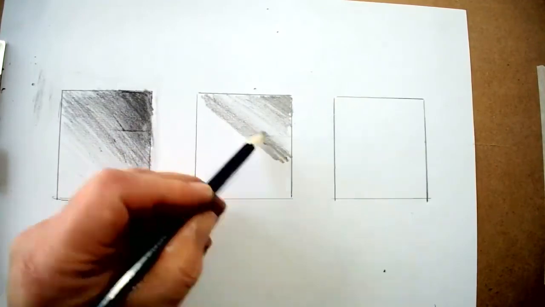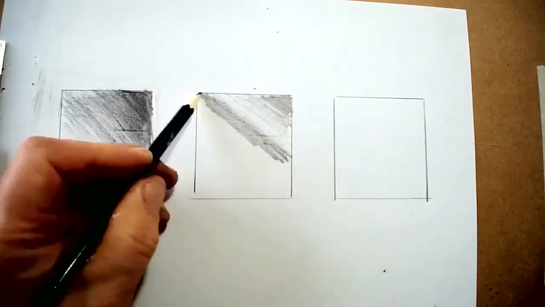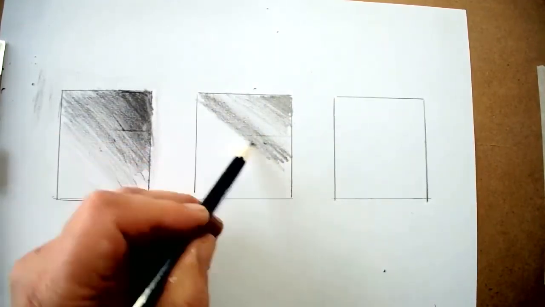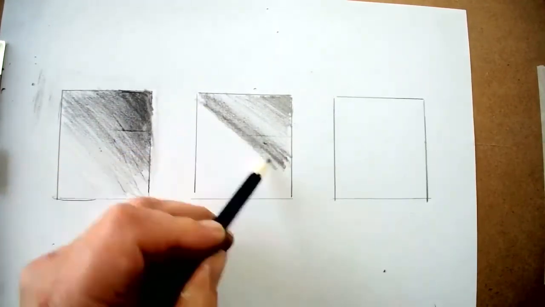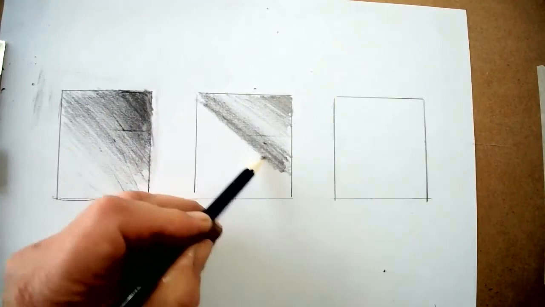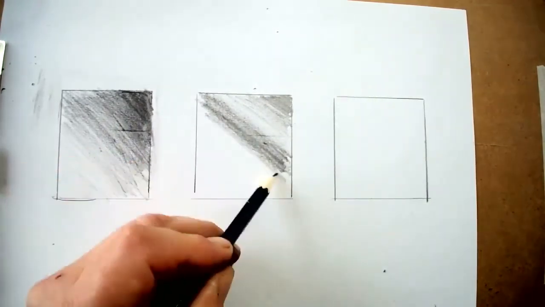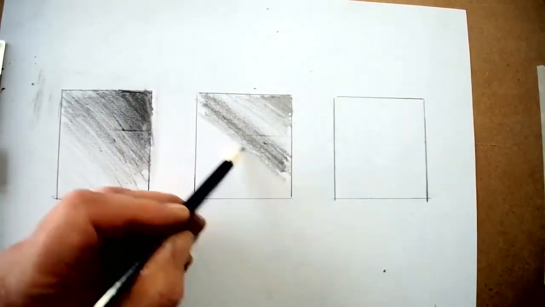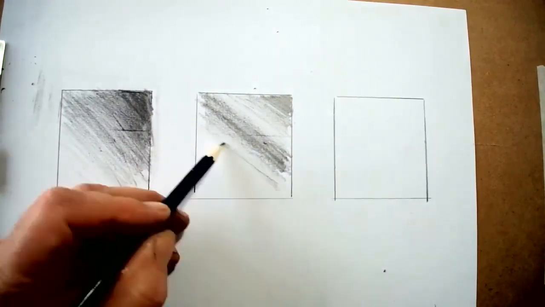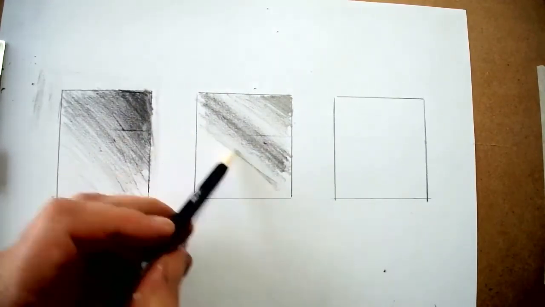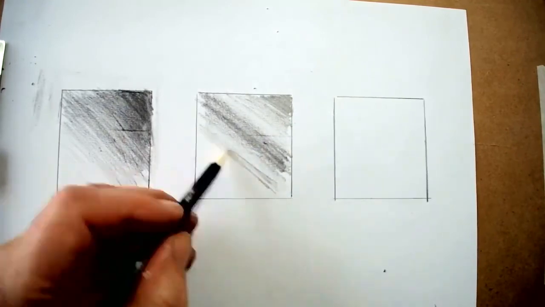There are a couple of little lines coming through on the board beneath, but hopefully that's not too much of a distraction. So I'm darkening here, dark, dark, dark, then beginning to relax my hand another little bit so that it's becoming lighter. And I'll keep doing that and then begin to get darker again.